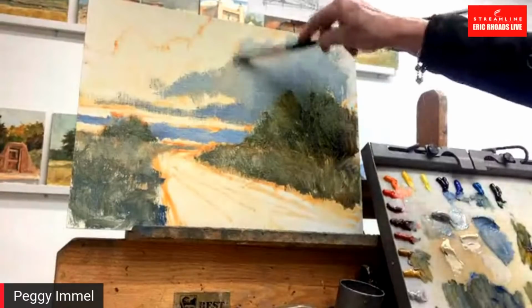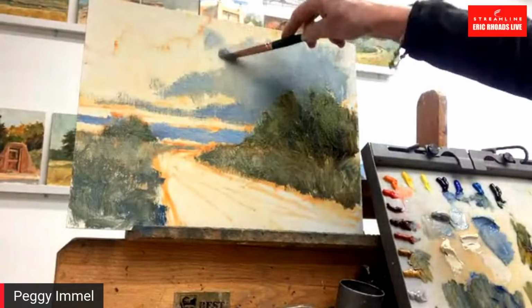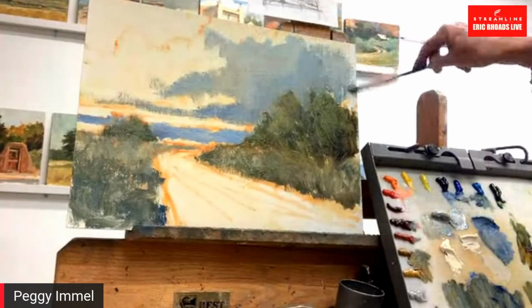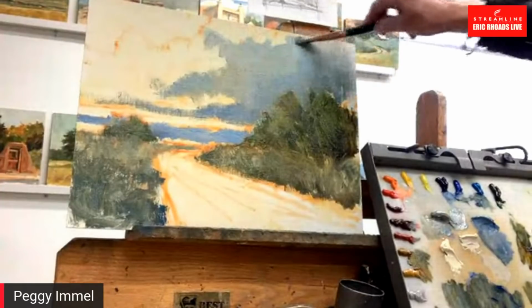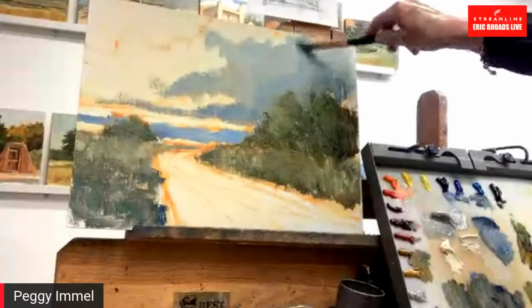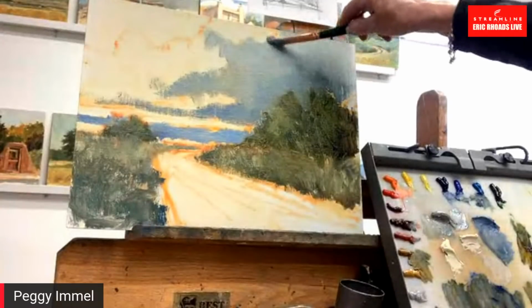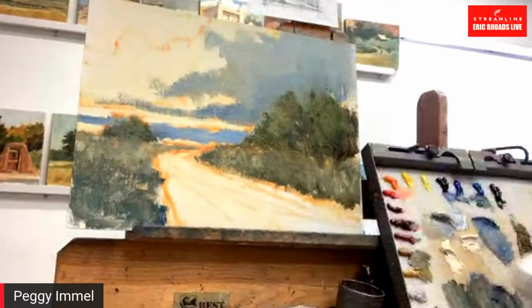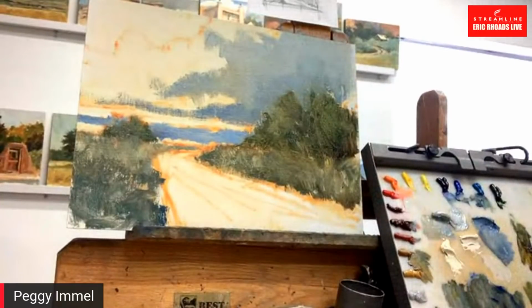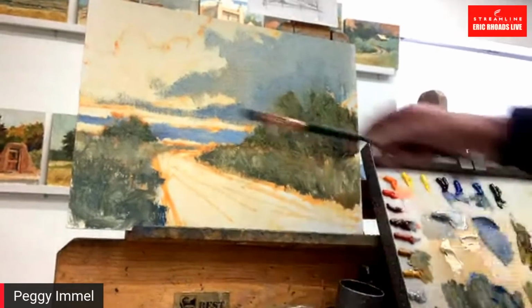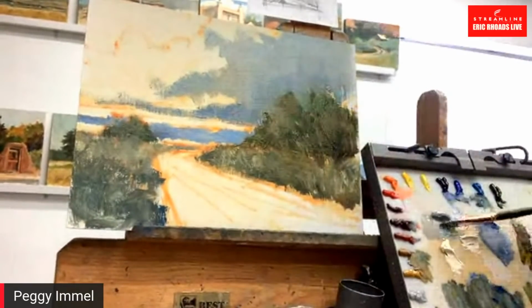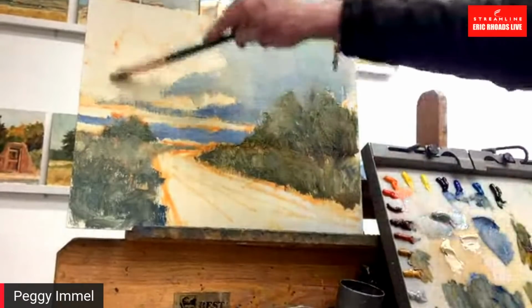But typically the cloud goes from cool on the bottom to warmer to light warm white. But if you are getting that reflected light from the bottom, you just store that underneath your cool. You can just add it in there.